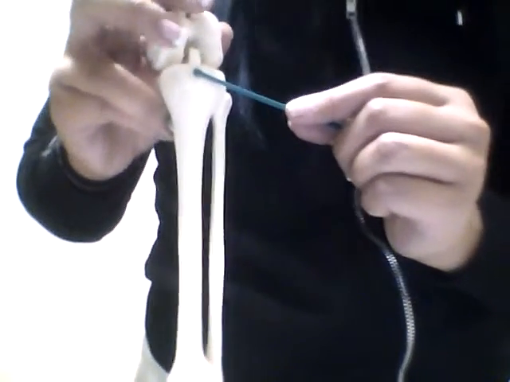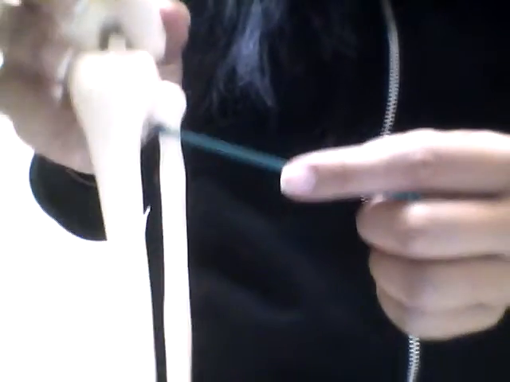The medial malleolus is down here, this portion right here, and it forms the ankle bone, and that's very easily palpable. The proximal tibiofibular joints are going to be right here, and the distal tibiofibular joints will be right here.